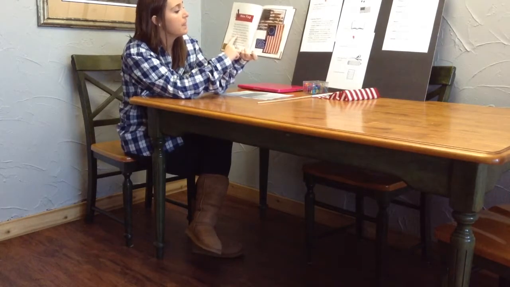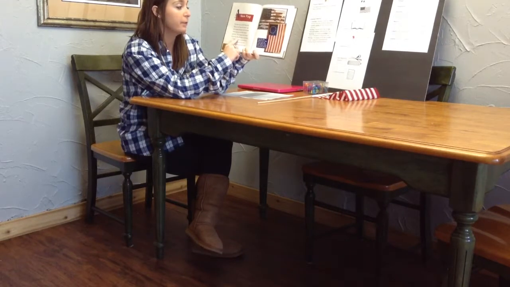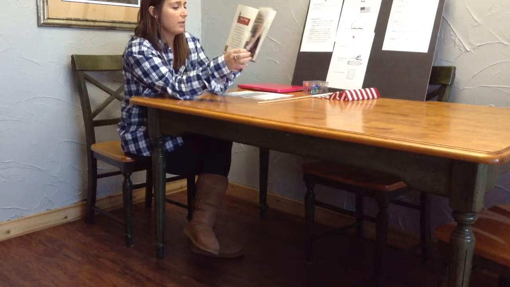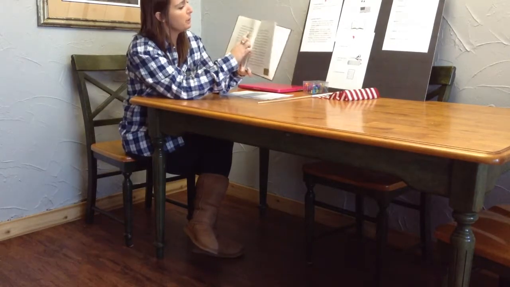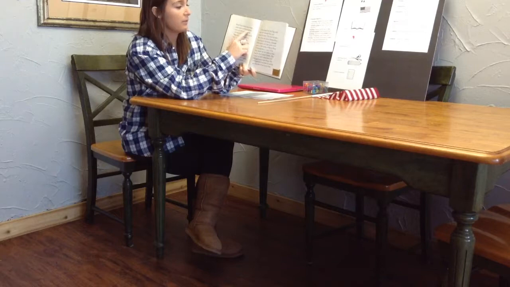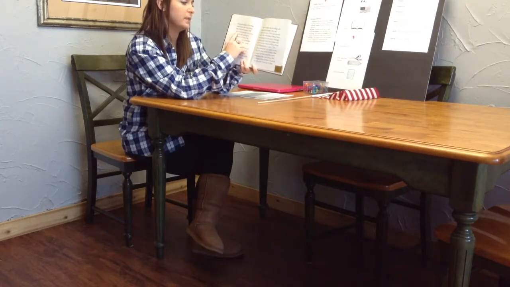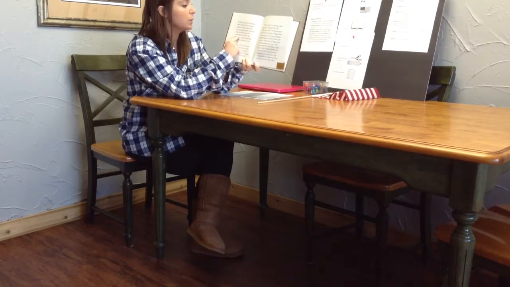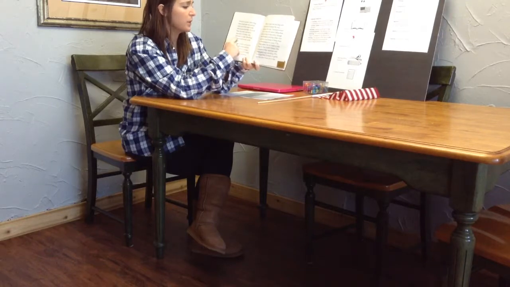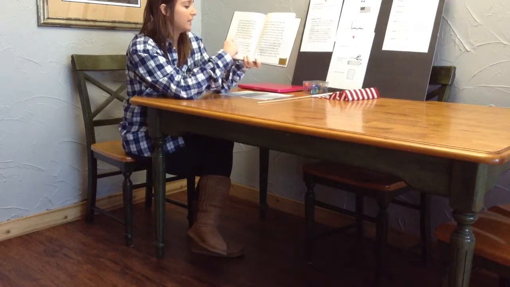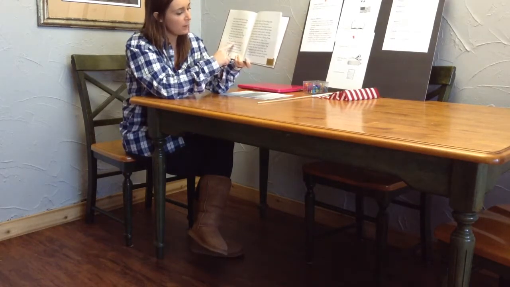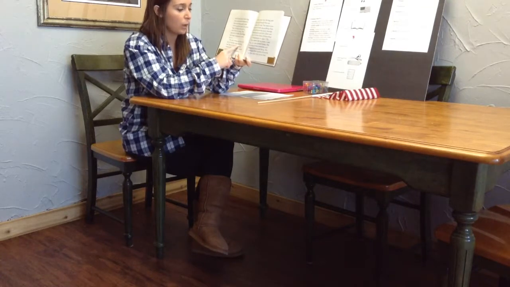So let's keep reading. The stripes and stars stood for the 13 colonies. There were no rules about how many points the stars should have or how the stars should be placed. Some flags were made with 5-pointed stars and others were made with 6-pointed stars. On some flags, the stars were set in rows, while on others, they were set in circles. Some flags had 7 red stripes, some had 6. The red, white, and blue colors of the flag were symbols too.